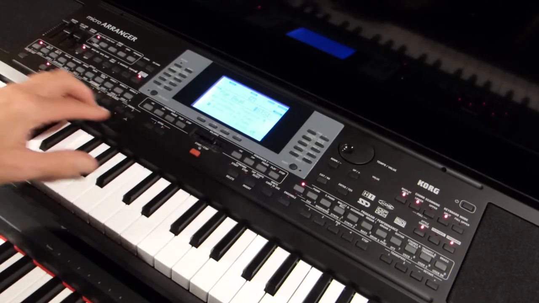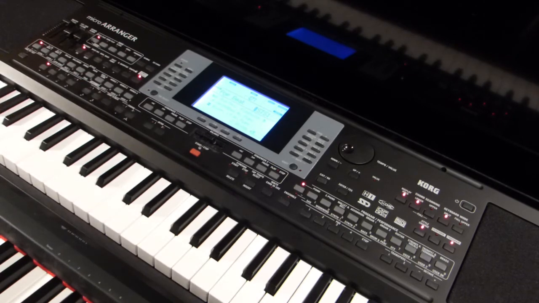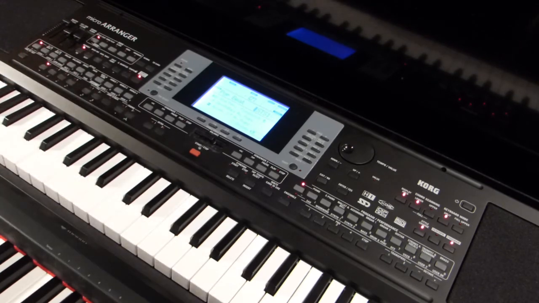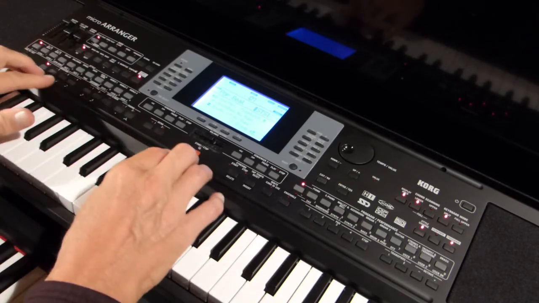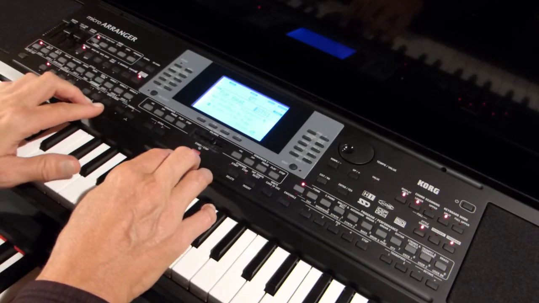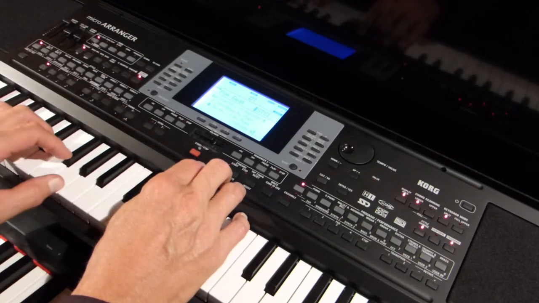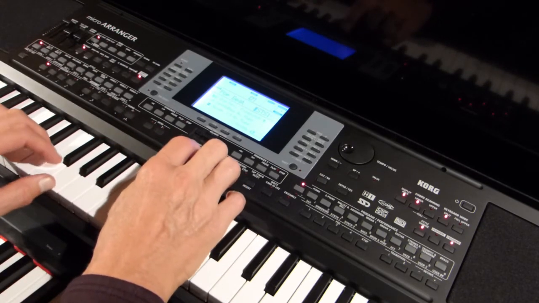So let's go through these variations in keys here. I think most people know how to use these, but I'm going to just go through these real quickly on how to. We have the variations, we have fill-ins, we have a count-in break, ending intros, and a fade-out. And they're all pretty obvious. We'll start with the fade-out.